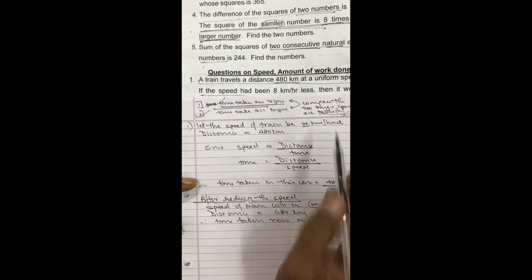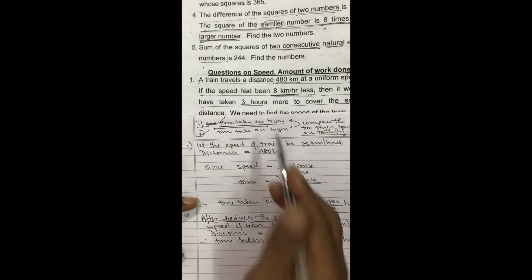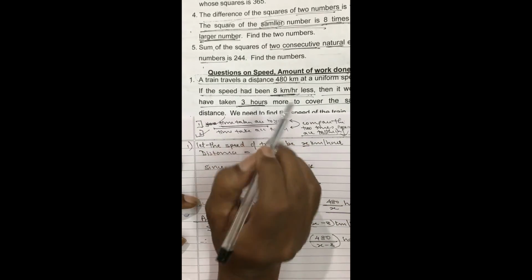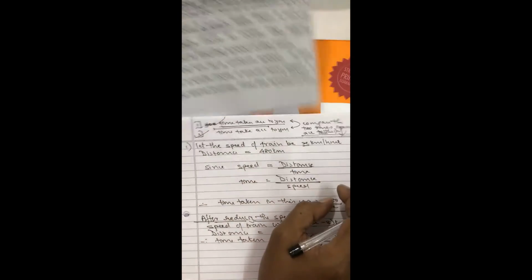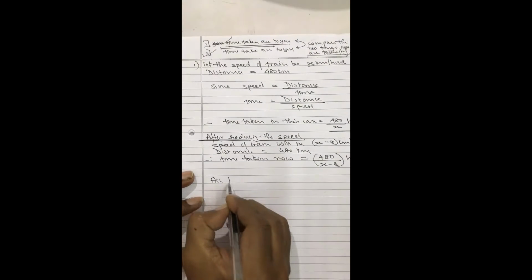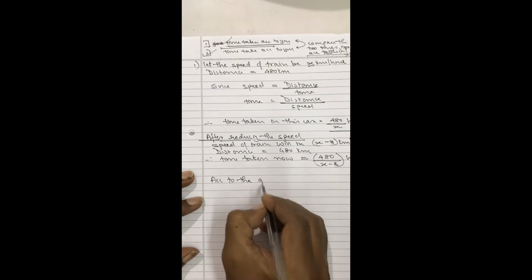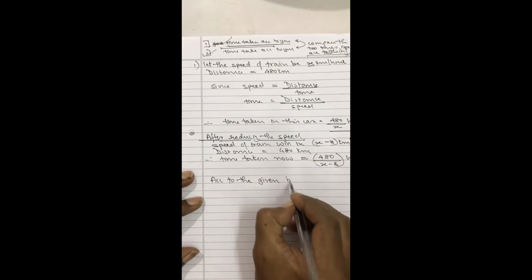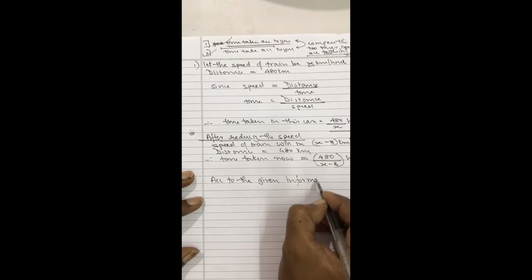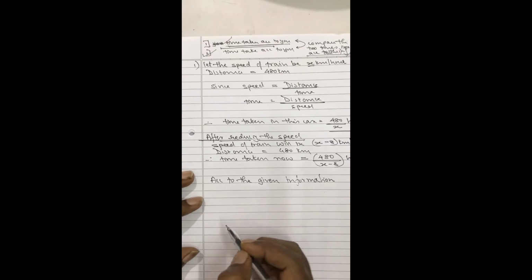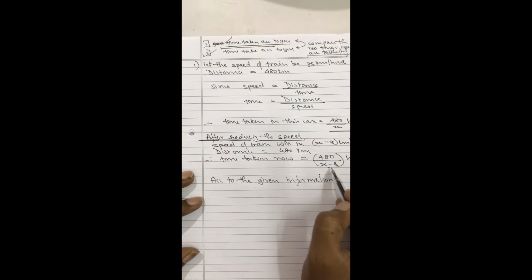And they have told, according to the information given, that in the second case the train is taking 3 hours more. That means, according to the given information, this is the more time.